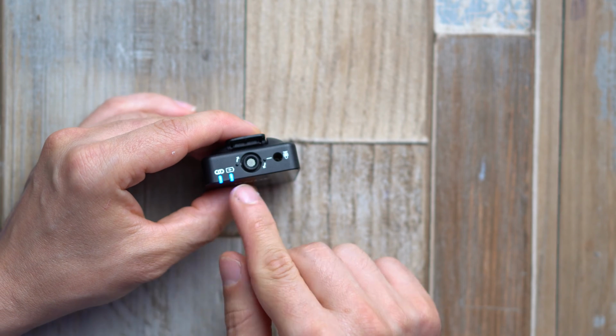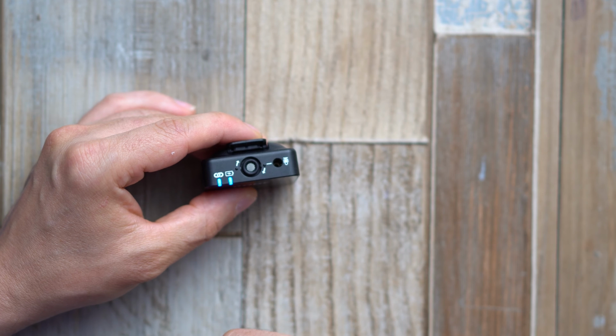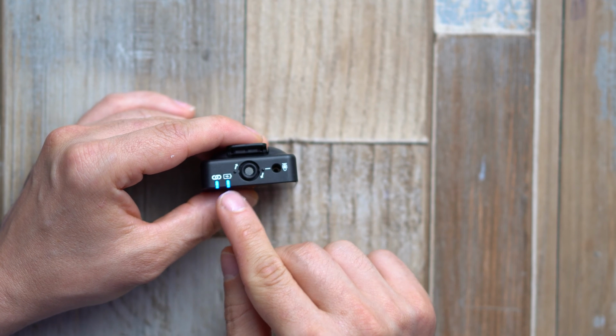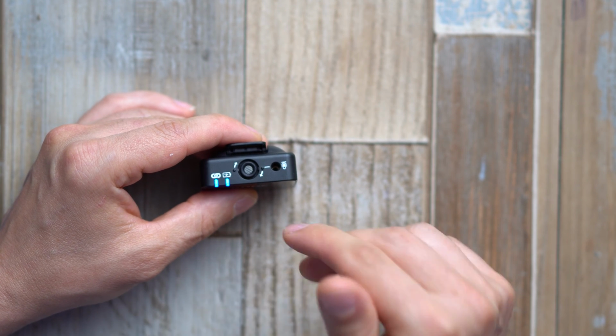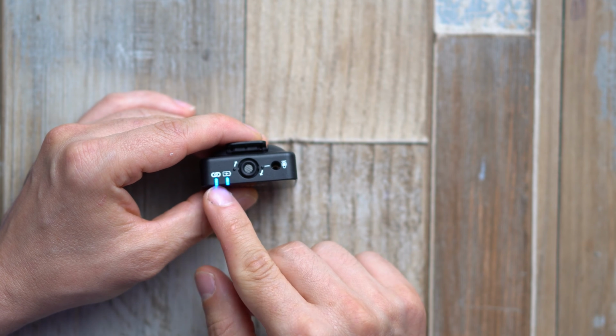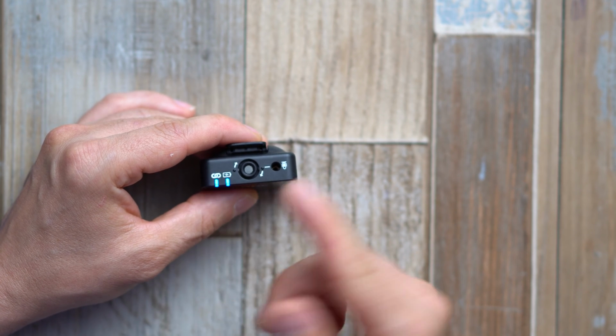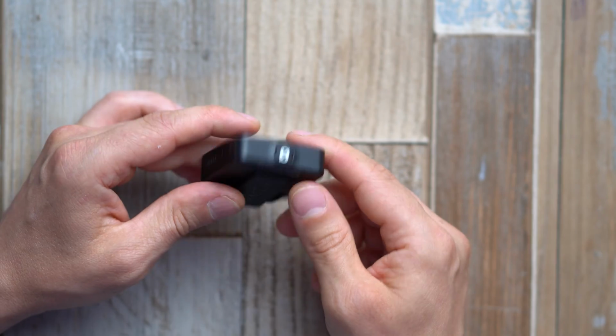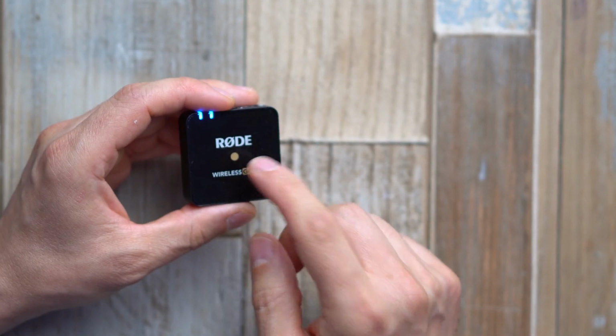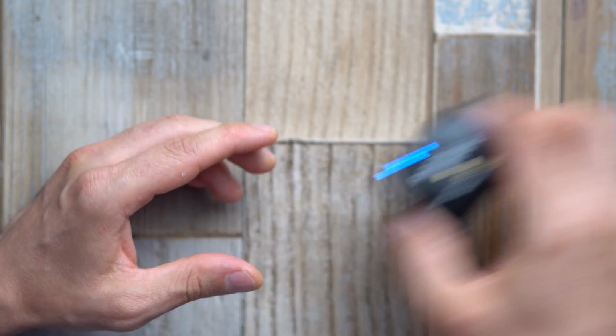These two bars, like I said, one of them represents the battery and the other one represents the connection. This will start to blink when the battery is running low, and it will start to blink even faster when the battery is very low. And this will blink when the connection is poor or there is no connection with the receiver. And that's pretty much all the settings you can change from the transmitter itself.